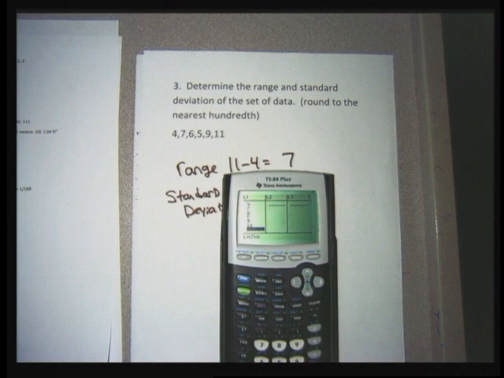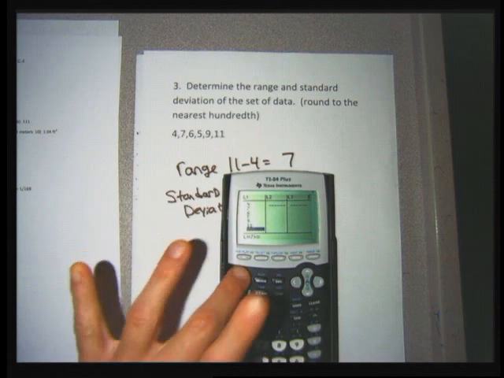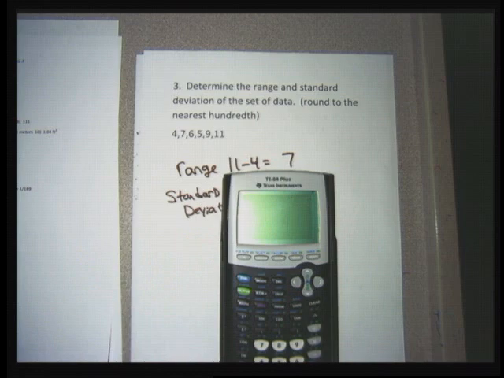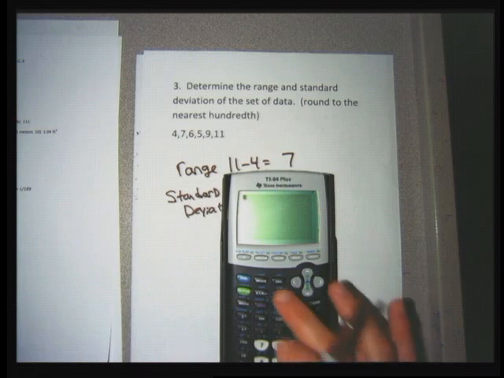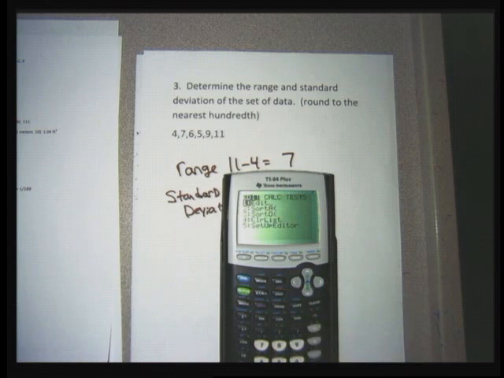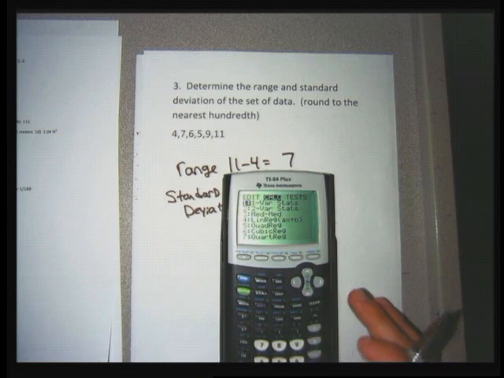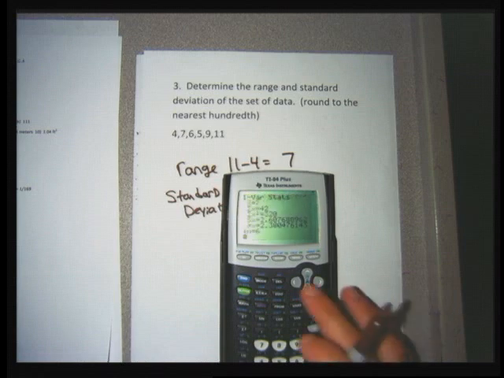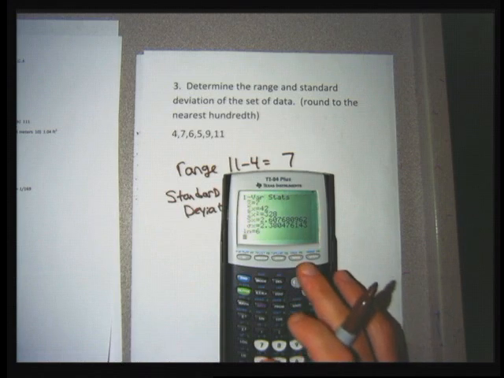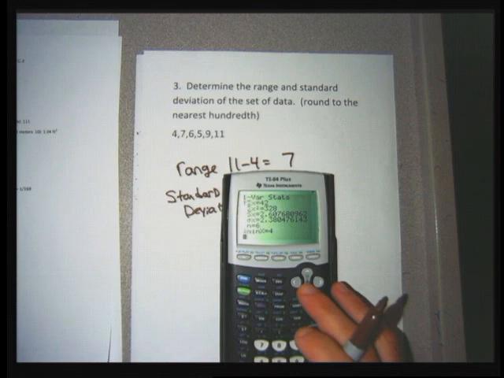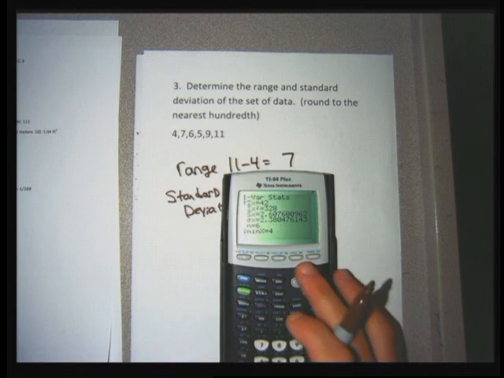Once I have the data in, I hit second and quit to get out of this data entering mode. Then I hit my stat button, arrow once over to calc, hit enter twice on one variable stats, and the number that I need, I don't believe I took the, my key says 3.56, but I'm getting 2.60.